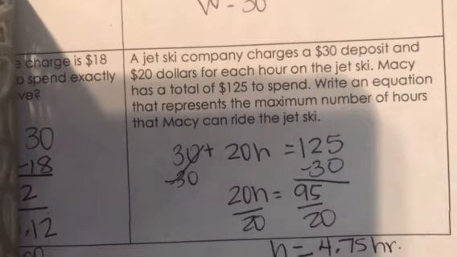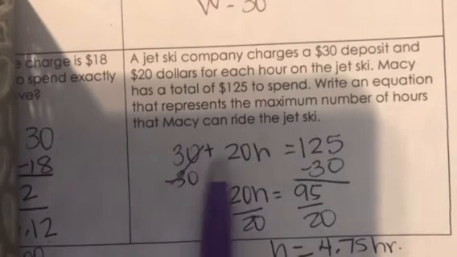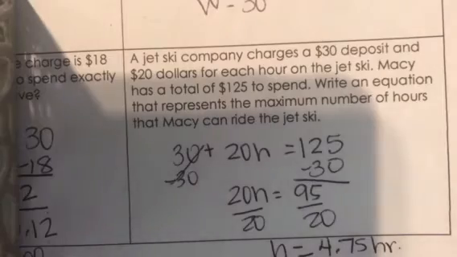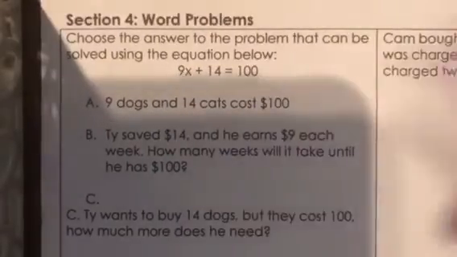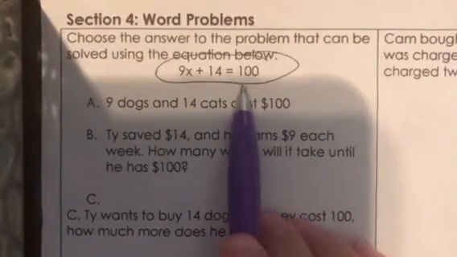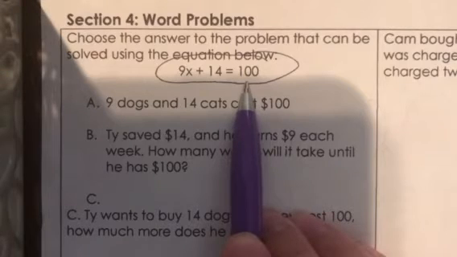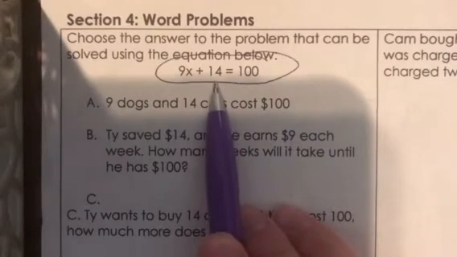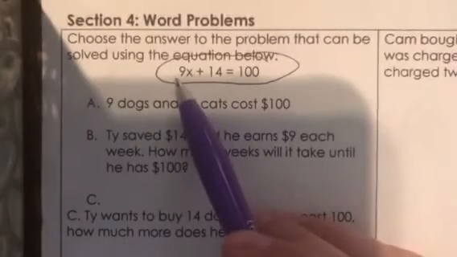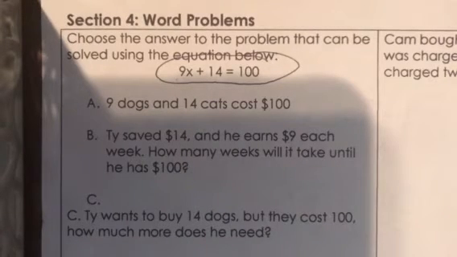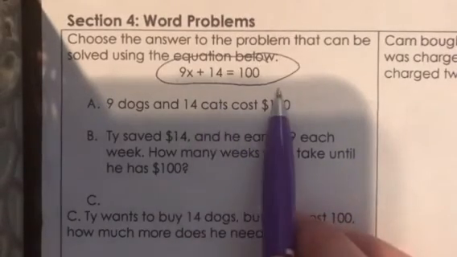Just make sure that you're paying attention and think through these problems. If going through and writing an equation like this is difficult for you, I want you to go through and see what makes sense. So like here, when we had problems like this on our study guide, they give you an equation. This equation means a total is going to be 100. I have $14 or whatever it might be that I know I have to pay. And then I have the number 9 repeated. So 9 plus 9 plus 9 plus 9 plus 9 plus 9 plus 9. Plus I have 14 just once, and that should equal 100.